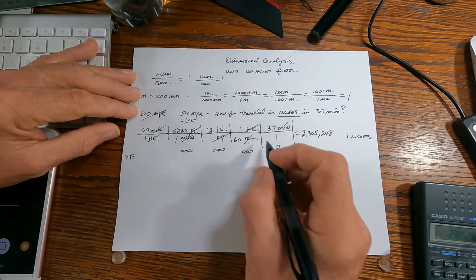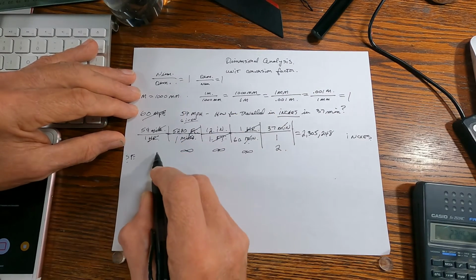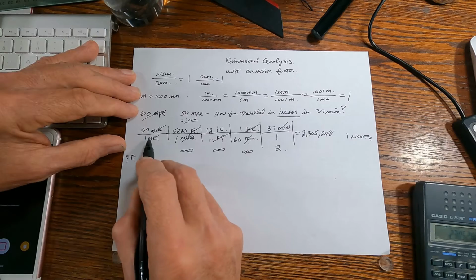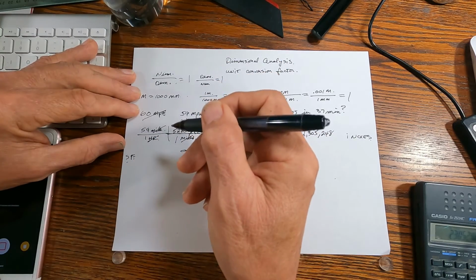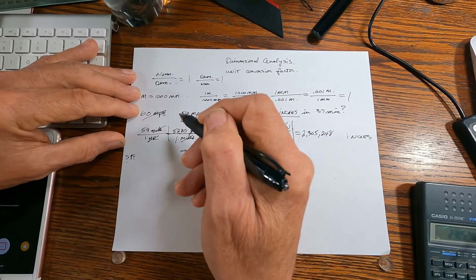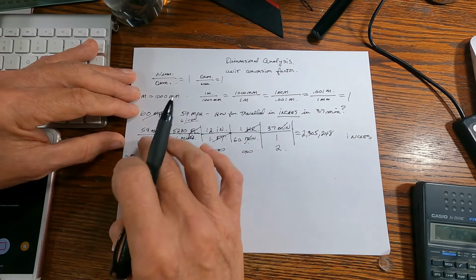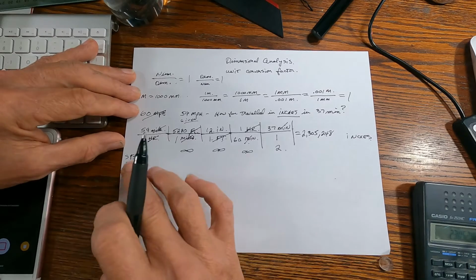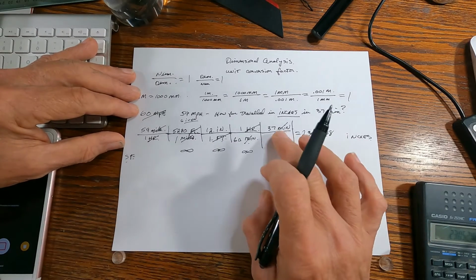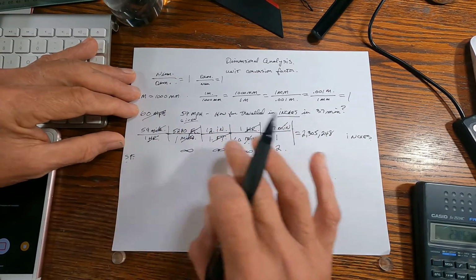All right? The same thing with 59 miles per hour. If you're going 59 miles per hour exactly, this is where ambiguity comes in. If you're going 59 miles per hour exactly, this would be your answer. If that was exact and that was exact, but they're not.